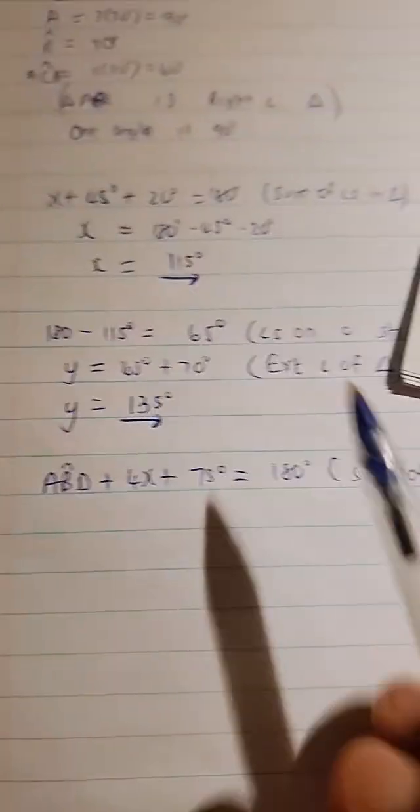This is giving you the appropriate reasons that you should be using as per your exam guideline. Angle ABD, this angle plus 4x plus 75 degrees. These are all three angles of a triangle, equal to 180. Reason: sum of angles in a triangle.